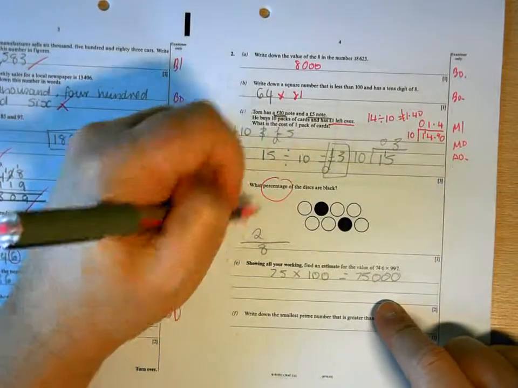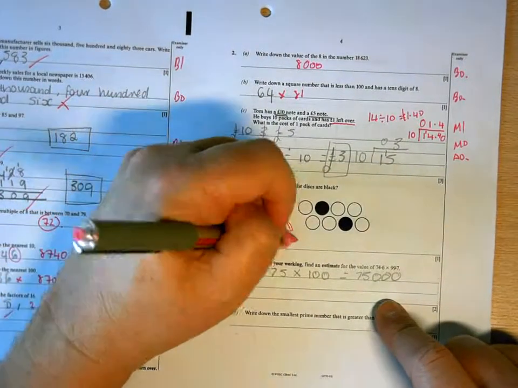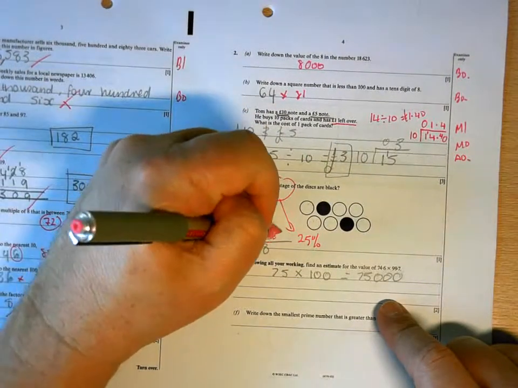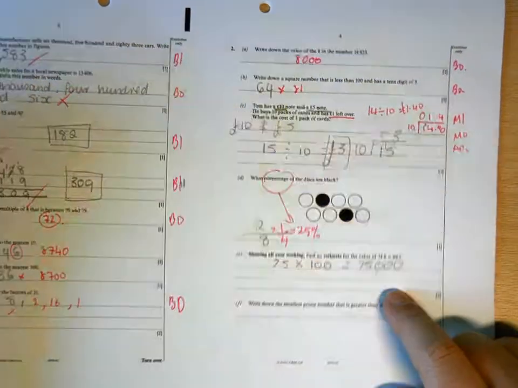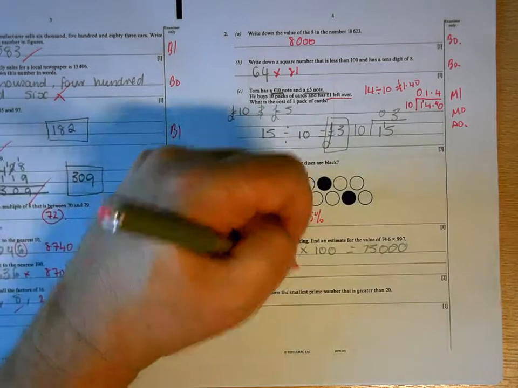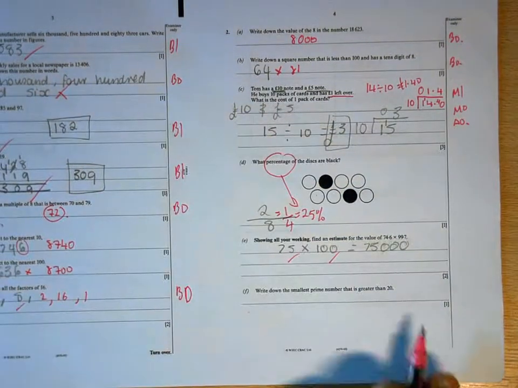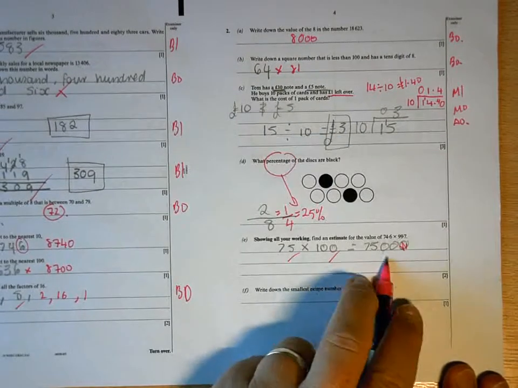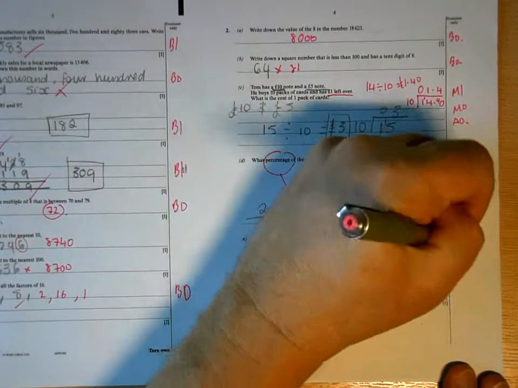2 out of 8 is correct, but that's a fraction. As a percentage, that is 25%. 2 out of 8 is the same as a quarter, and a quarter, you should know, is 25%. That is correct, but you got one naught too many. 75 times 100 would be 75 with 2 zeros.